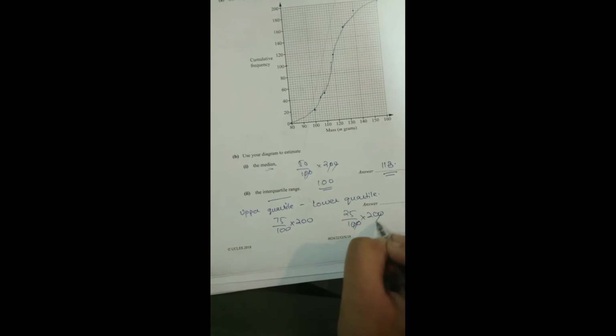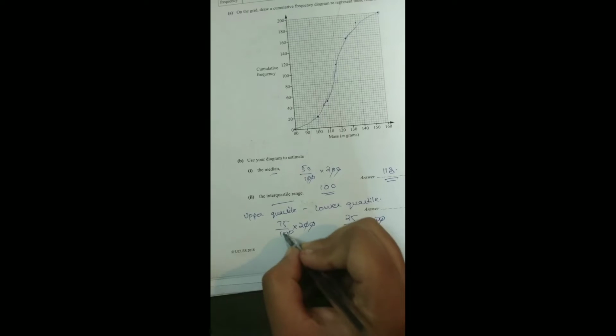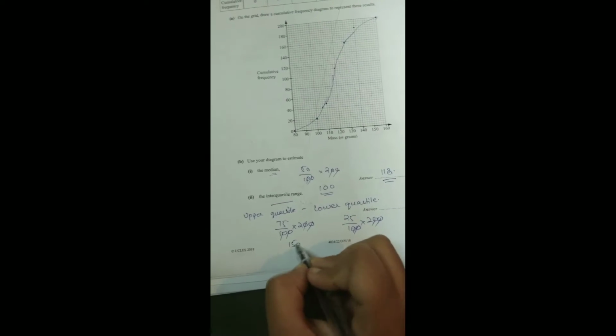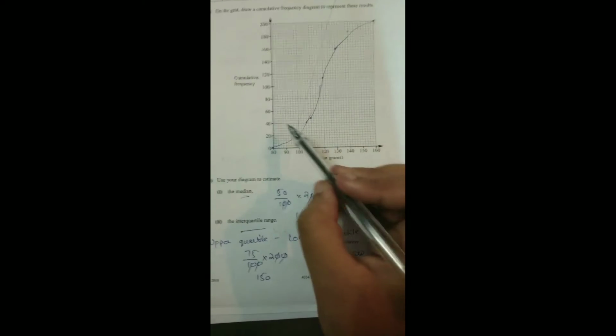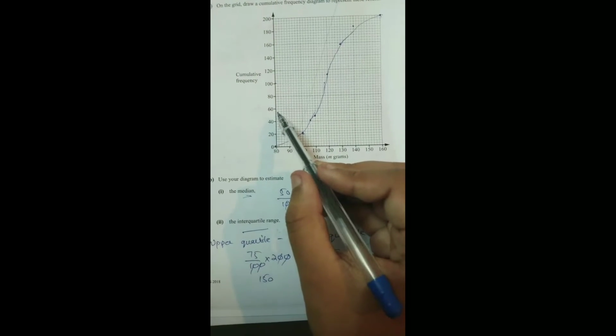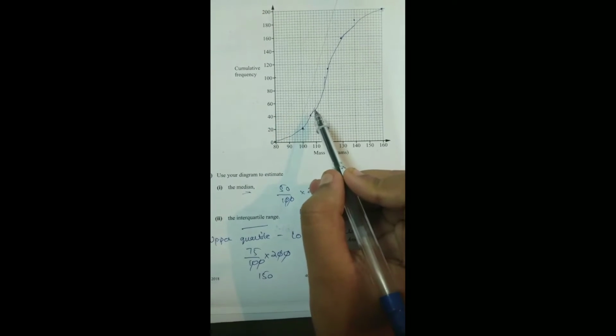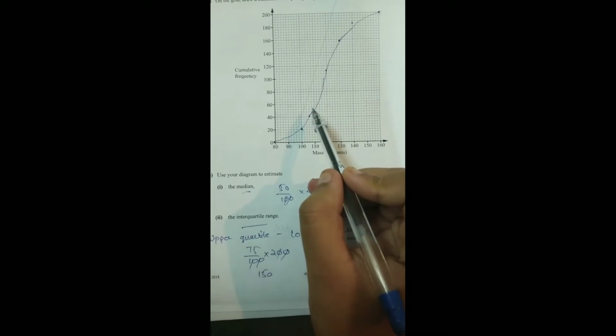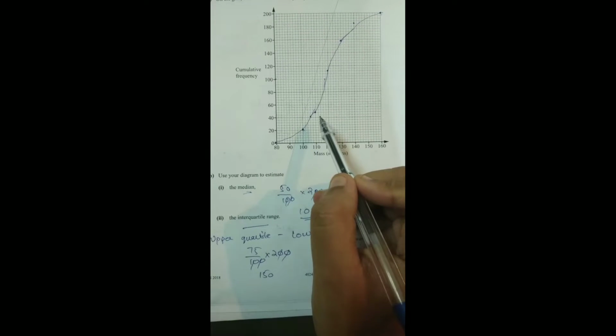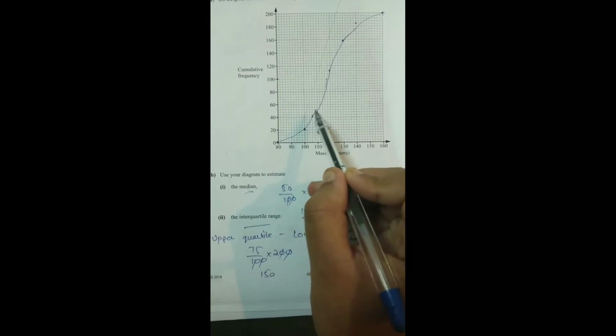So first we will take these values. This would be 150, this would be 50. So we will take the value at the point 50. What's the reading? This is 50 and the reading is approximately 110.